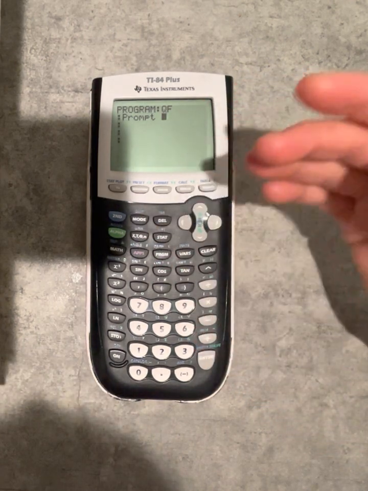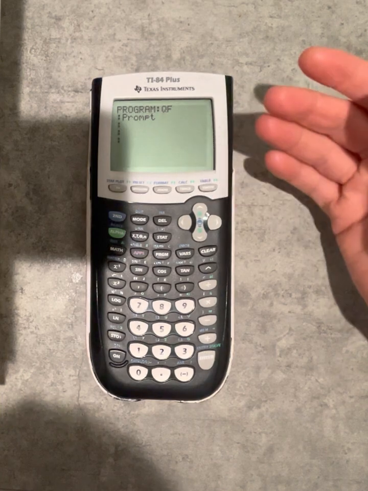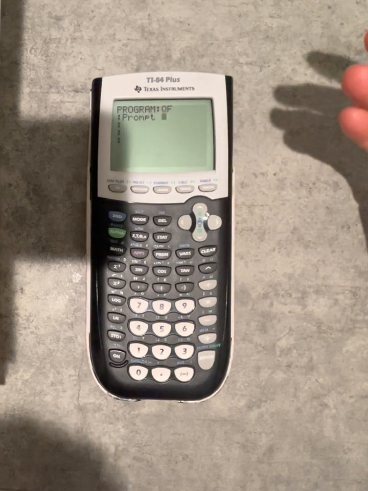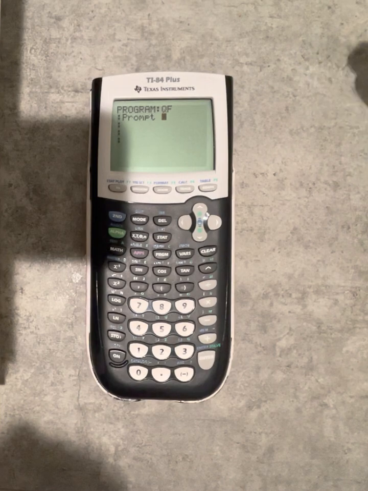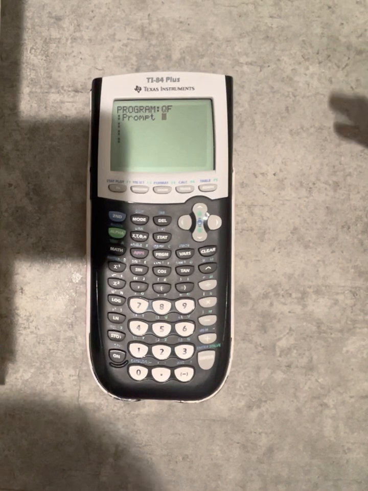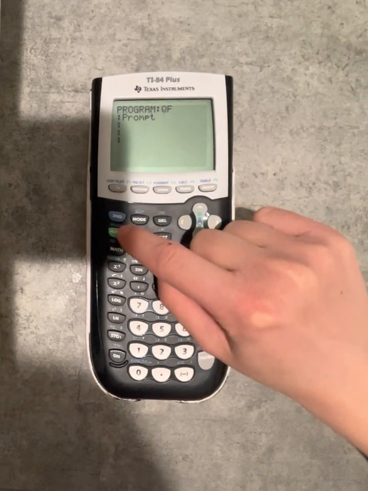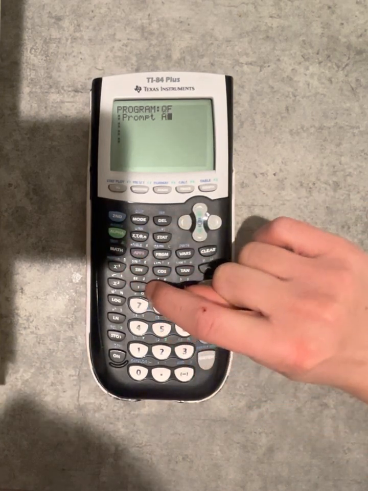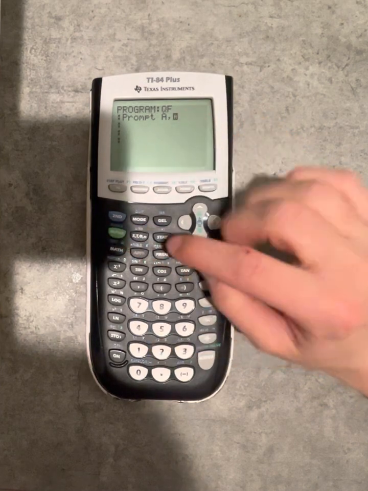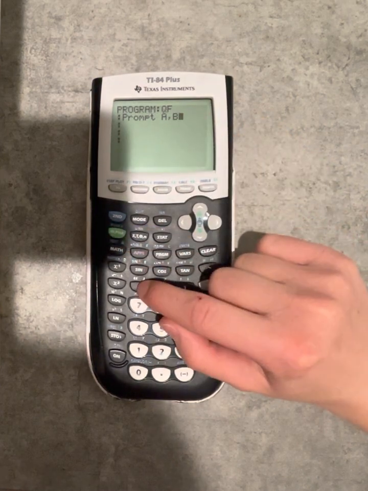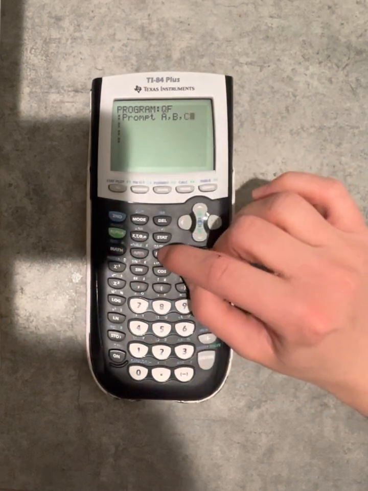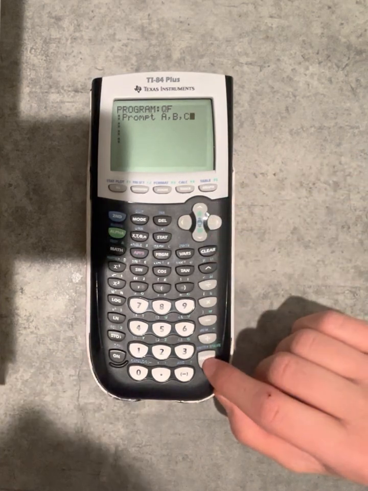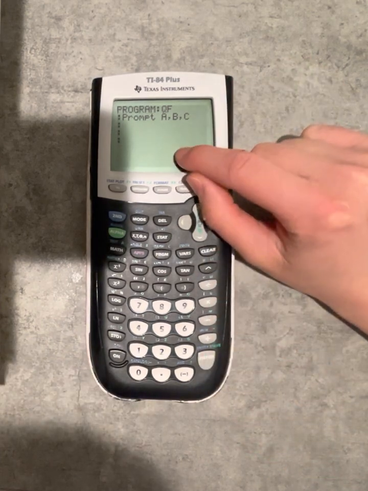So for prompt, I'm going to use the coefficients that we use in the quadratic formula. So A, B, and C. So I'm going to go prompt and then alpha A, and then the comma, which is directly above the 7. So comma, alpha B, comma, alpha C. Then you want to press enter again to save that line.